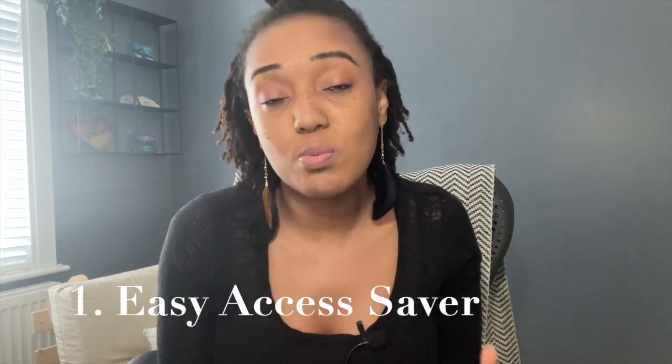Cash ISAs are essentially savings accounts which are available to UK residents over the age of 16. Any interest earned within that ISA is absolutely tax-free. So there are 2 types of cash ISAs. The first one is an easy access saver, which means that you can access this money whenever you choose to. There are no restrictions or limitations for you to access your money. These do tend to have lower interest rates generally, and currently they sit around the 0.4% region.